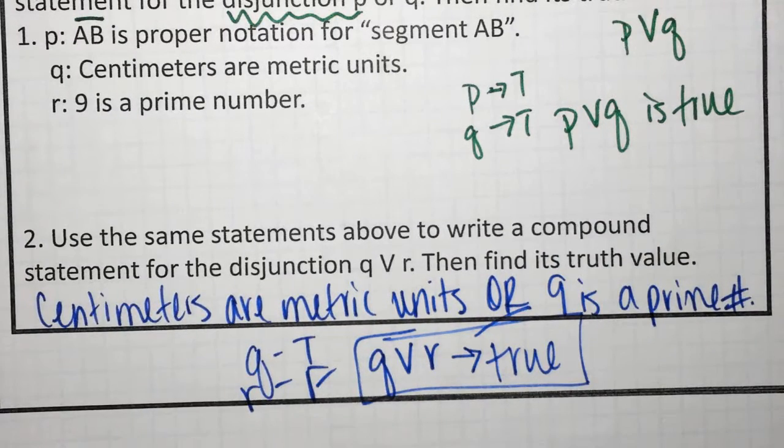Y'all don't know the rest of the words? I know something about phrases.